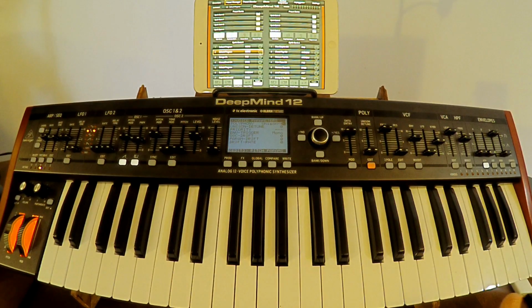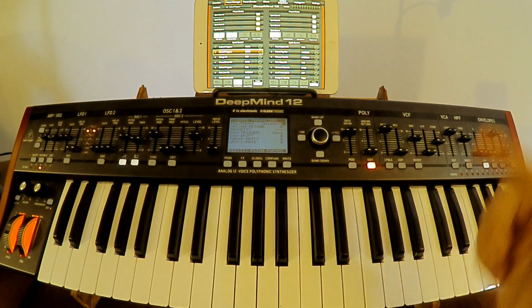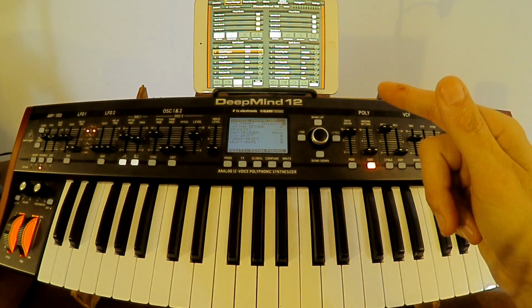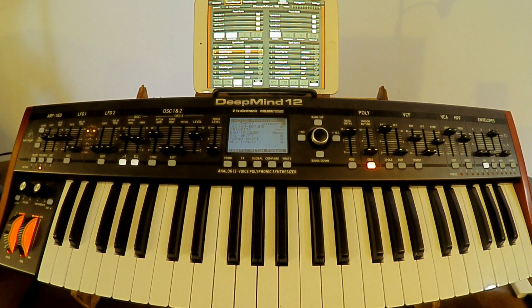Let's see if we can do some damage. Okay, so some of my favorite features about the Deepmind 12 is of course the iPad app. It's free and you can download it. This is an old iPad mini, 32 gigabyte Wi-Fi.